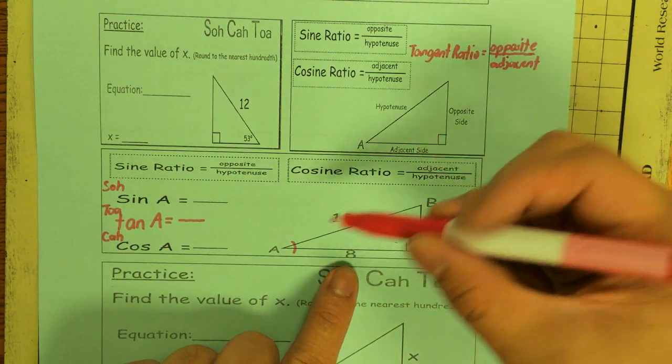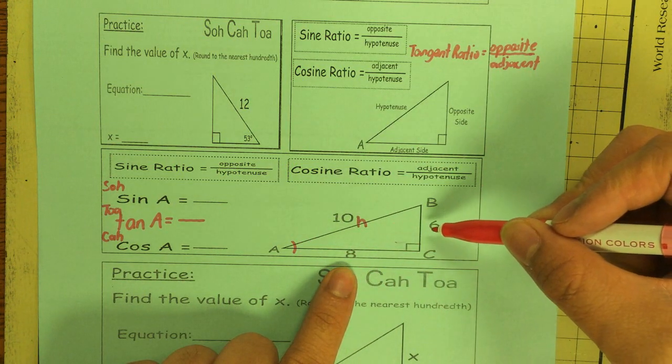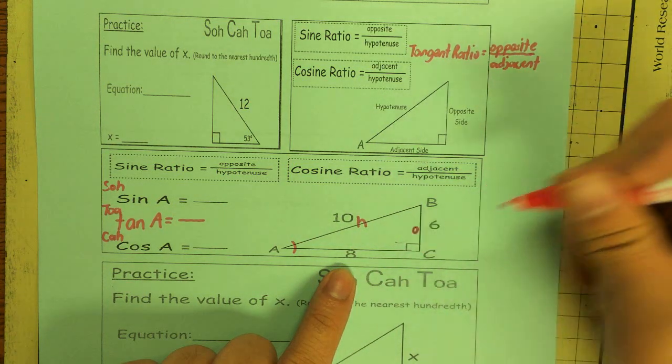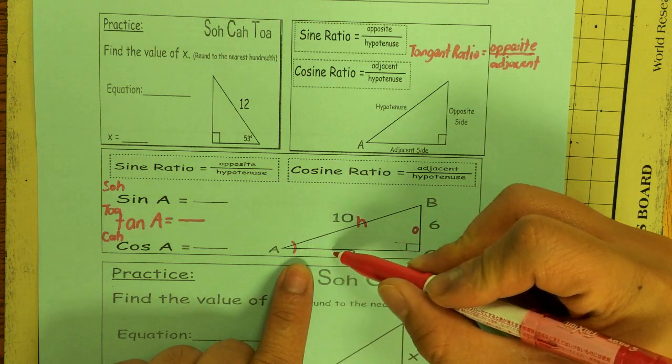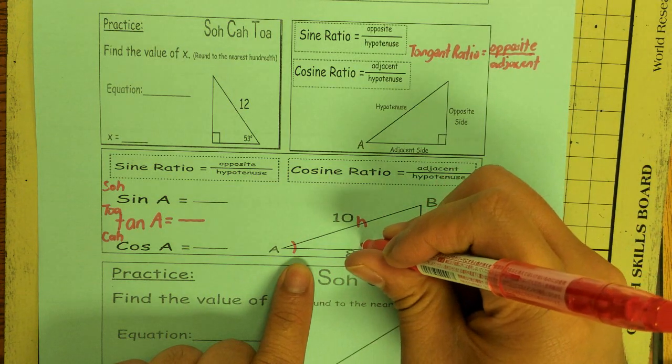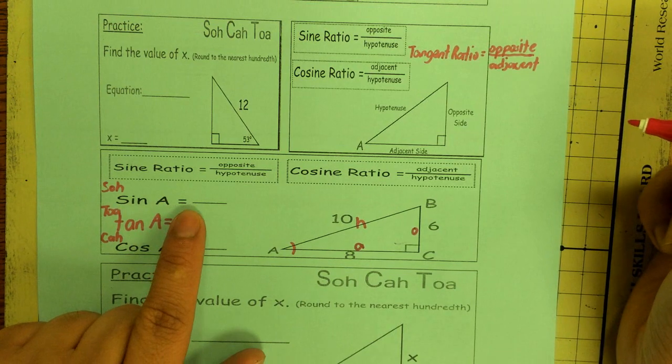Over here, my angle's over here. The side that's away from the angle, I'm not touching it, it's on the far side, that's my opposite. And over here, the side that I'm touching, I'm right next to it, it's near me. This is adjacent. So we can fill these in.